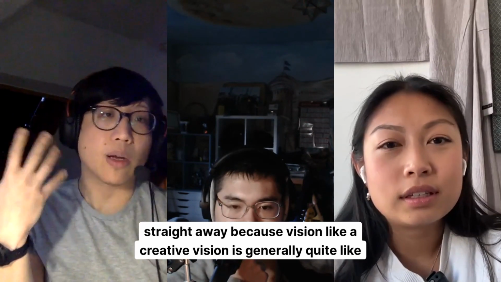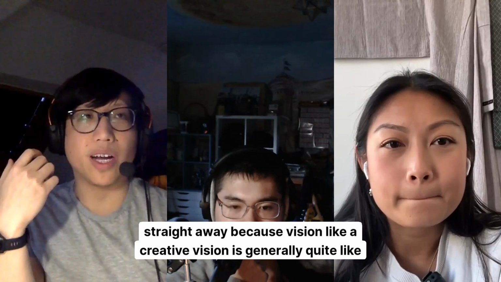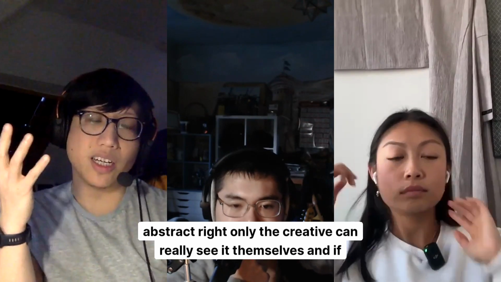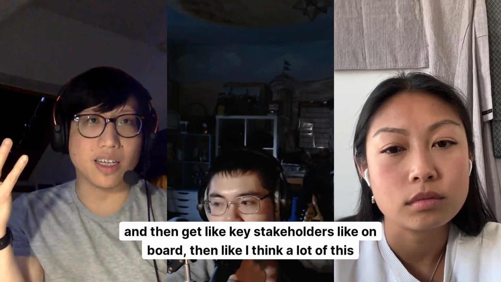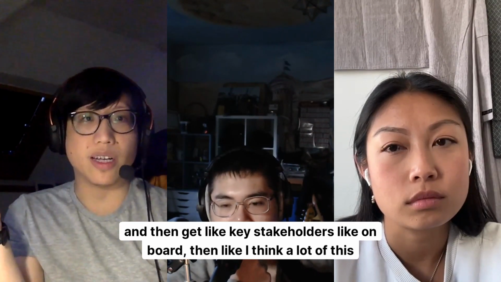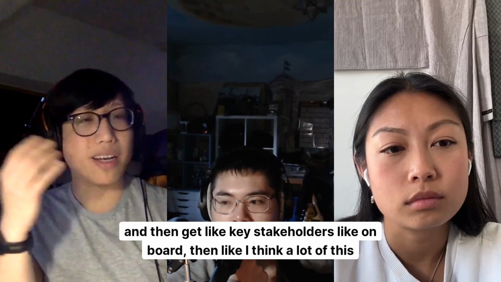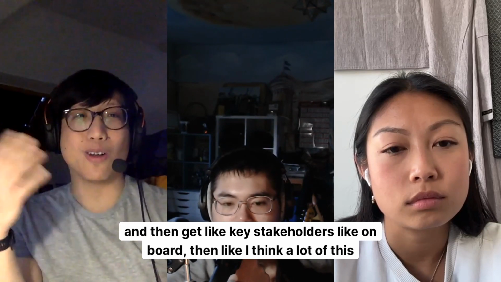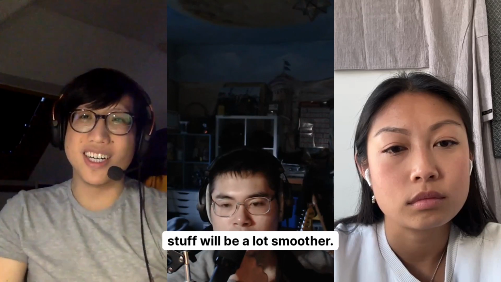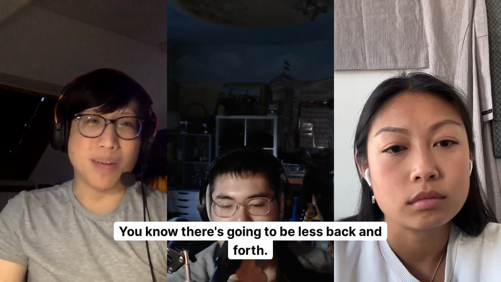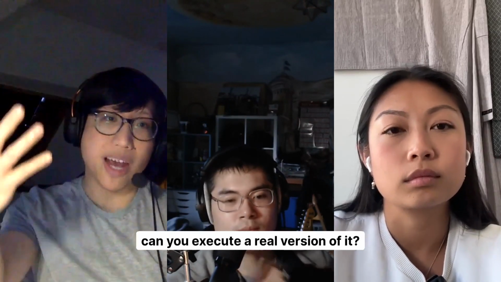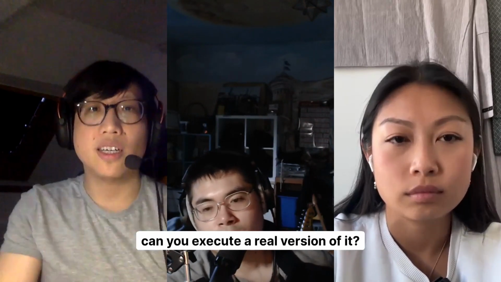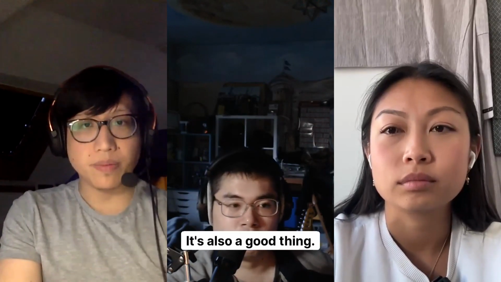a creative vision's generally quite abstract, right? Only the creative can really see it themselves, and if you then get key stakeholders on board, I think a lot of this stuff will be a lot smoother. There's going to be less back and forth. Also, even on the client side, if they say, okay, I've generated this, but can you execute a real version of it? It's also a good thing.